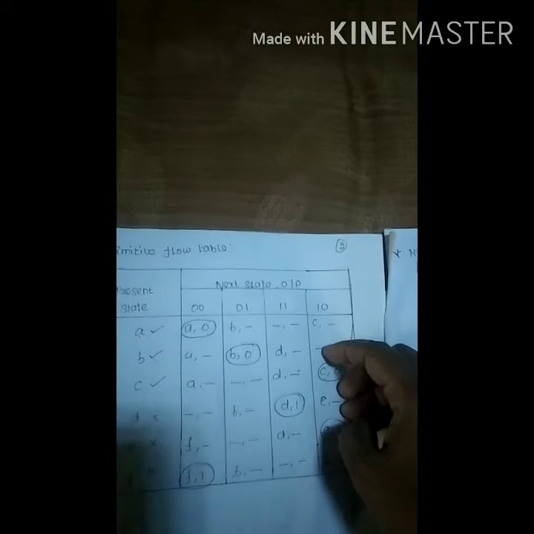While comparing in the primitive flow table, A and A: the entry 0 hyphen, where the hyphen stands for either 0 or 1, so 0 is equivalent to hyphen. Here B and B, hyphen 0; D equal, hyphen hyphen equal; and C, hyphen equal hyphen hyphen. All present states, next states, and the output are equal, so the state is called fully compatible. There is no difference in the next state, so we put a tick mark. This tick mark means fully compatible, meaning the next state and the output are the same.